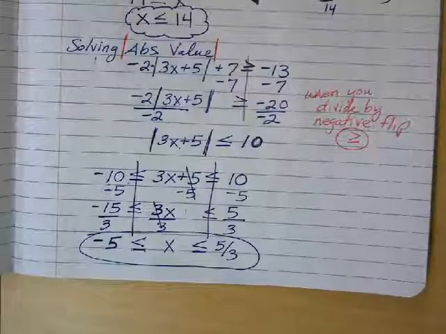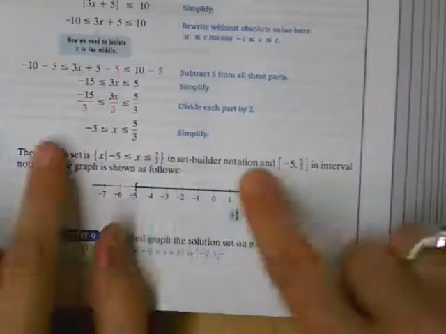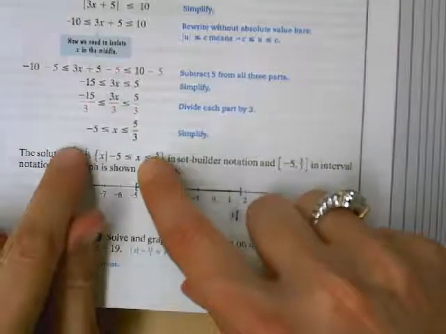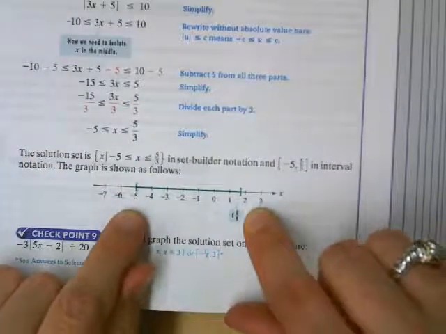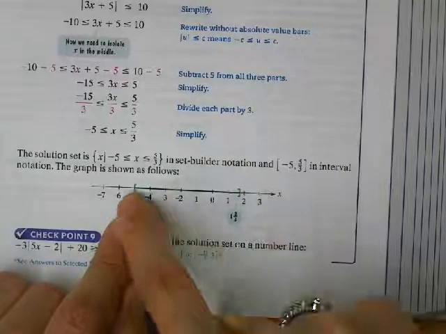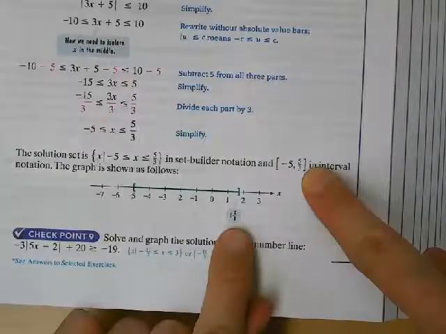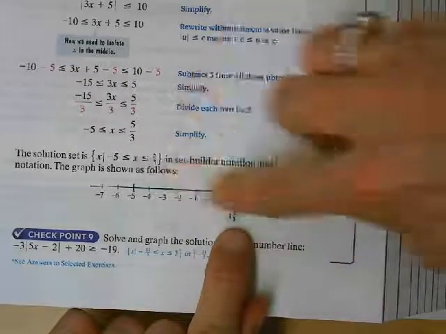And they drew it in the book. I can show you. This is just an example from the book. They drew it right there. See, they did it like I did. And the answer, I know, I gotta focus it. See, they shaded from -5 all the way up to 1 2/3. And they made the number line.